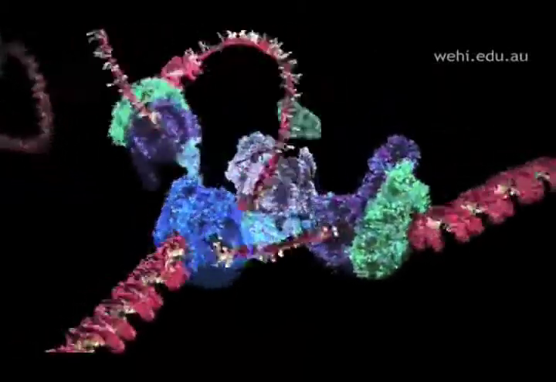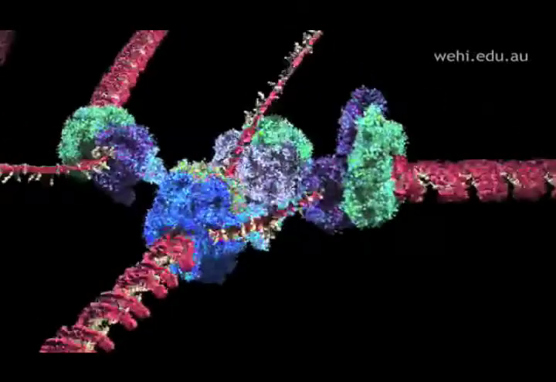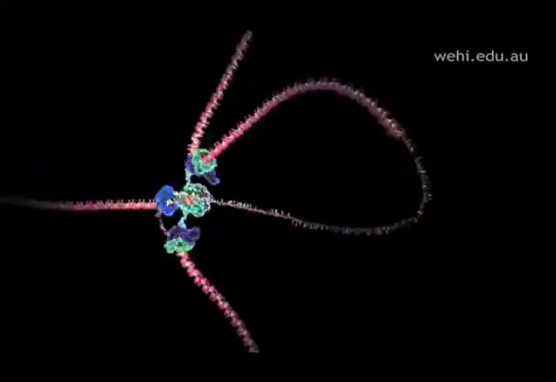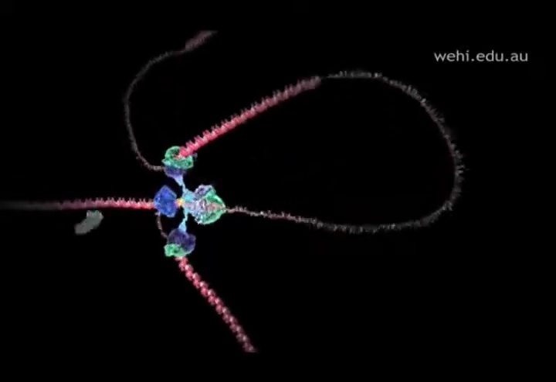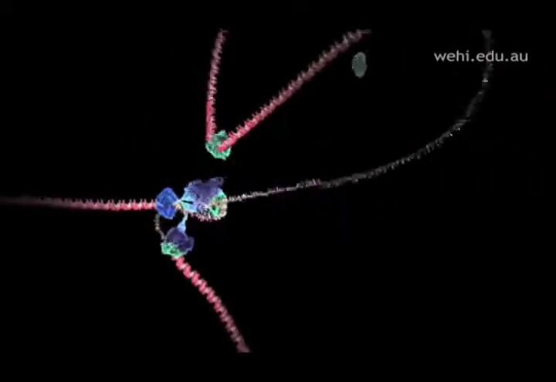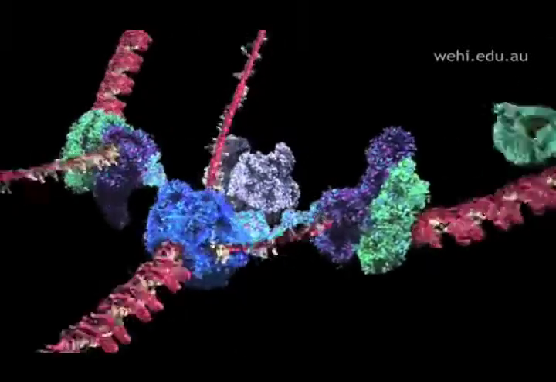The DNA to be copied enters the production line from bottom left. The whirling blue molecular machine is called helicase. It spins the DNA as fast as a jet engine as it unwinds the double helix into 2 strands.